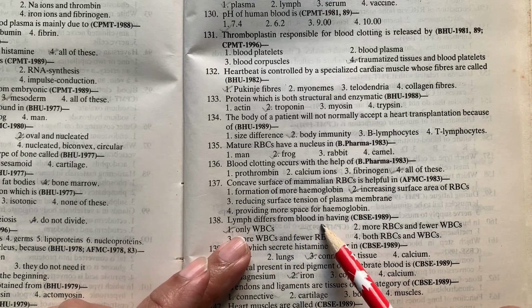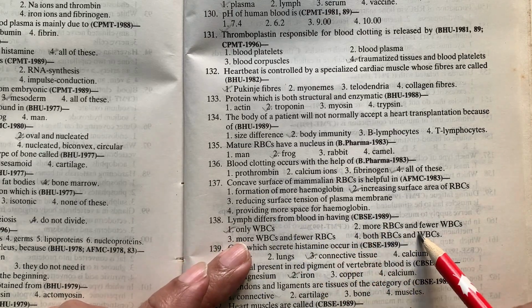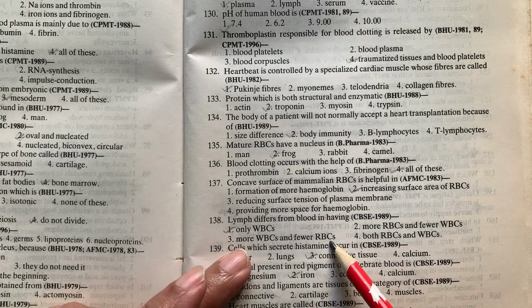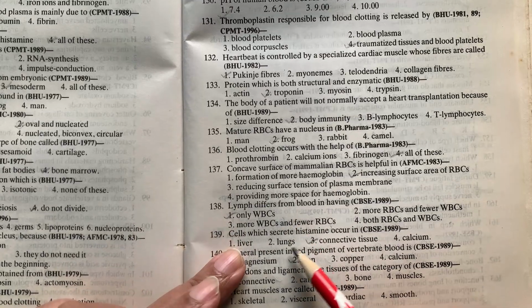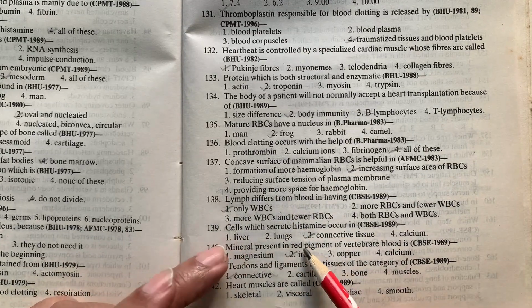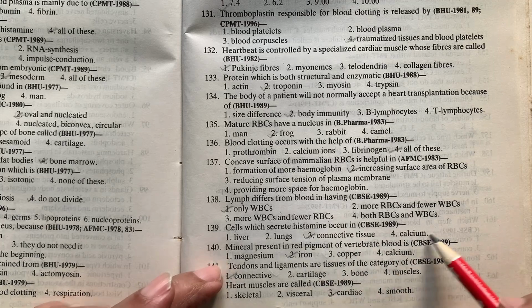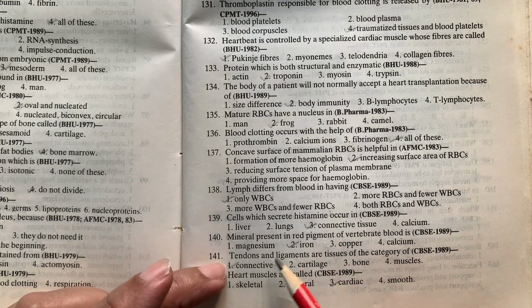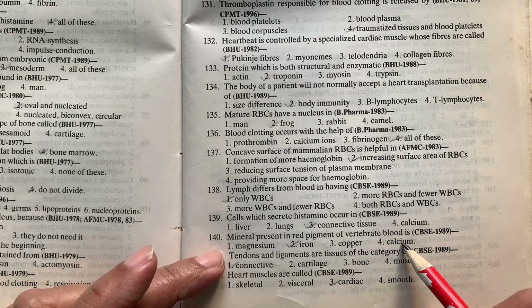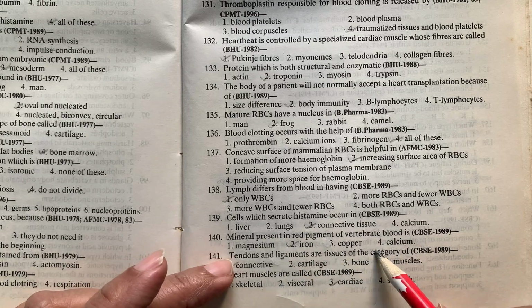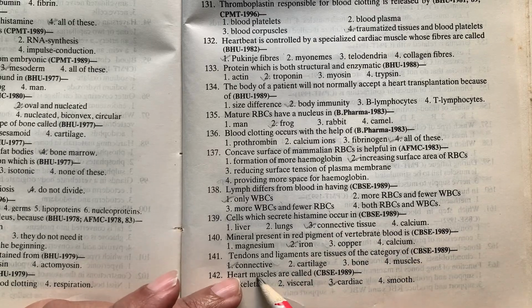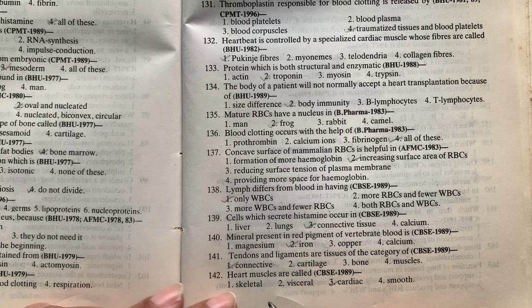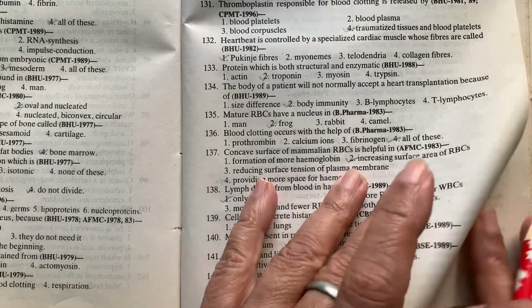Lymph differs from blood in having only WBCs, more RBCs and fewer WBCs, more WBCs and fewer RBCs, both RBCs and WBCs. It is only WBCs. Cells which secrete histamine occur in liver, lungs, connective tissue, calcium. It is in the connective tissue. Mineral present in red pigment of vertebrate blood is magnesium, iron, copper, calcium. It is iron. Tendons and ligaments are tissues of the category of connective, cartilage, bone, muscles. It is connective tissue. Heart muscles are called skeletal, visceral, cardiac, smooth. It is called the cardiac muscles.